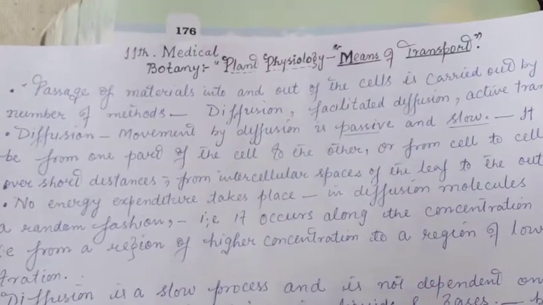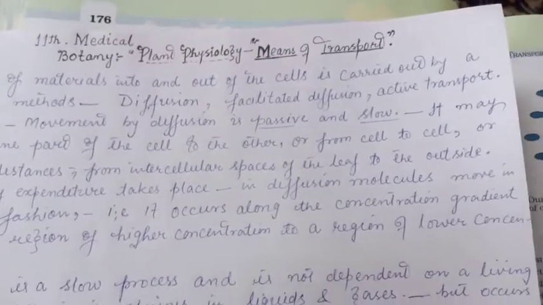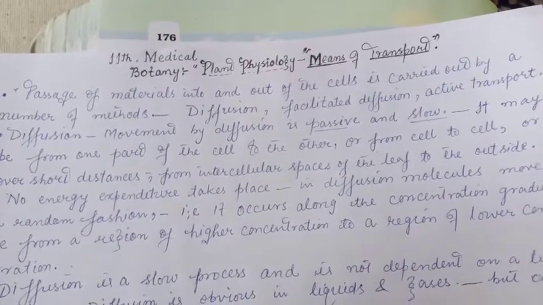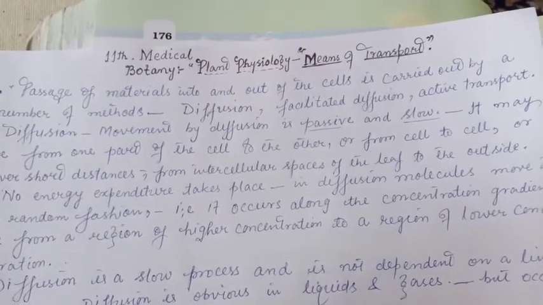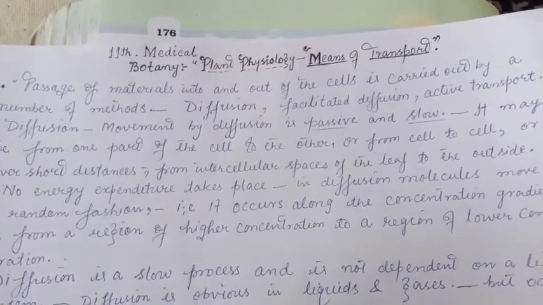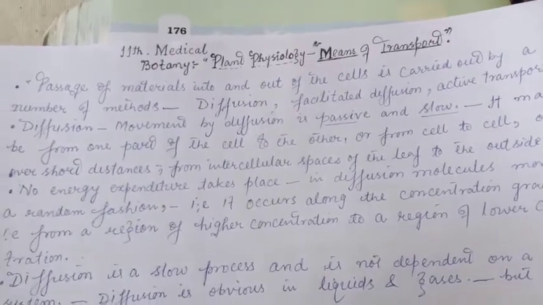It may be from one part of the cell to another, or from cell to cell, or over short distances from intercellular spaces of the leaf to the outside, and all of these are through diffusion.